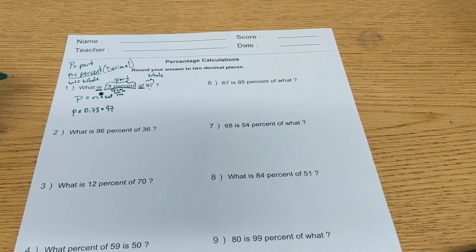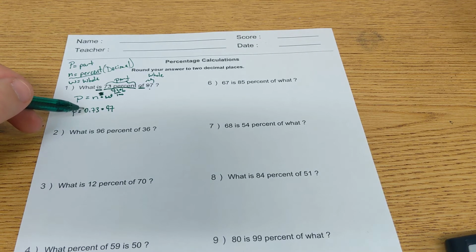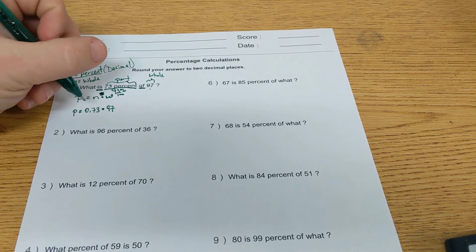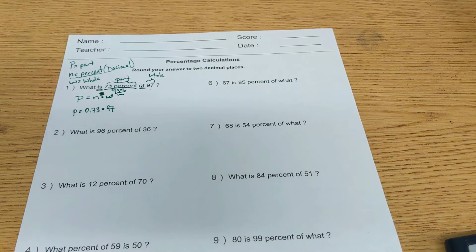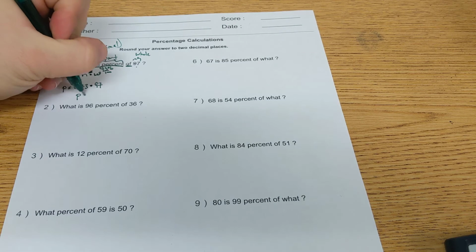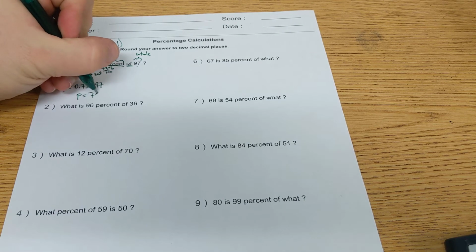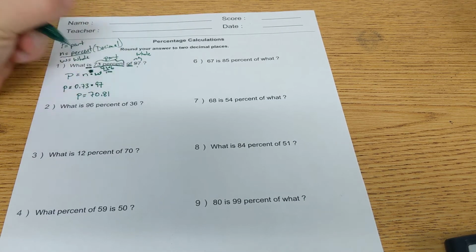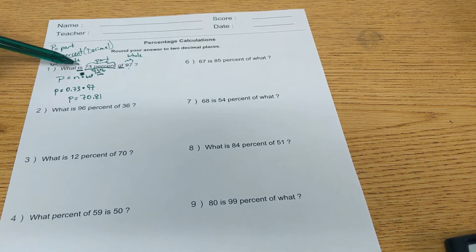So 0.73, 73%, times 97 will give us 70.81.